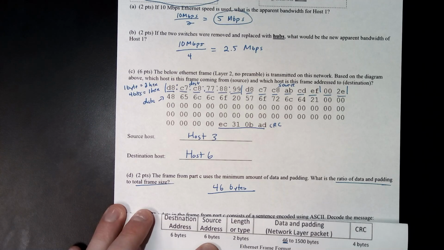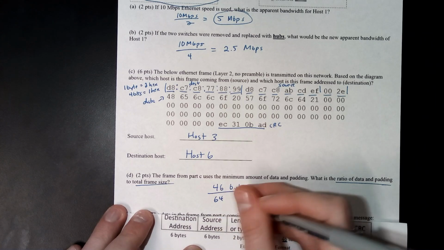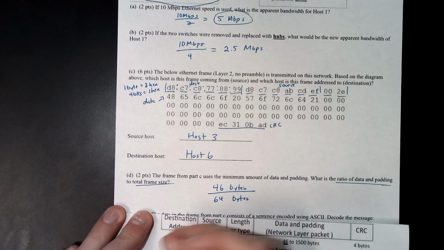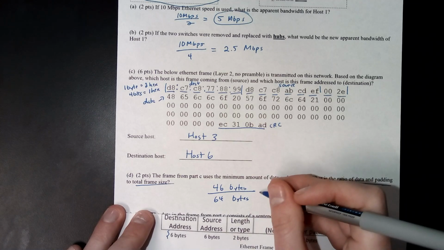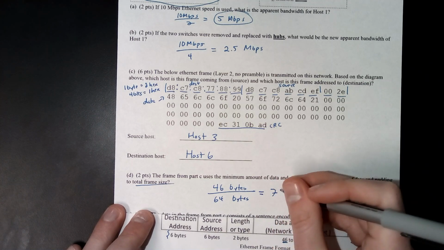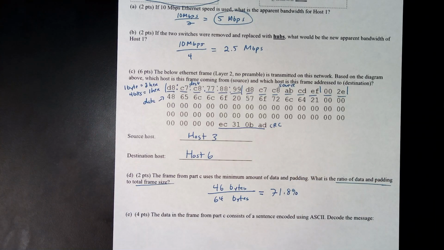So 46 plus 4 gets us to 50, plus 2 is 52, plus 6 is 58, plus another 6, that's 64 bytes. That's the total size of everything listed there, including the 46 that we used earlier. And if we do that ratio, it should be 71.8%. So this is just using that format and understanding what's supposed to be there.